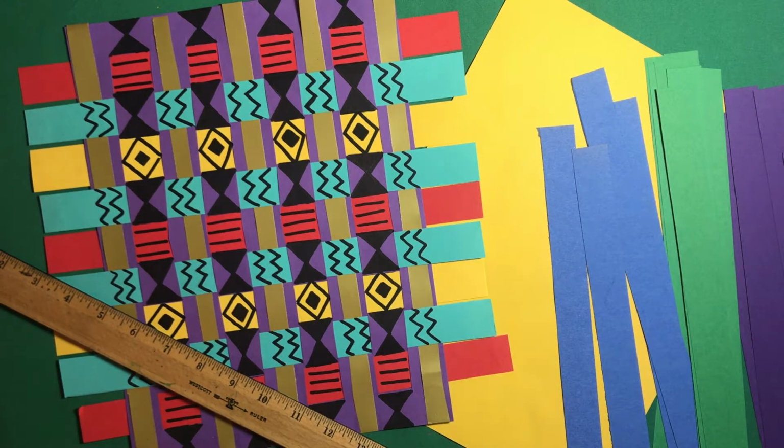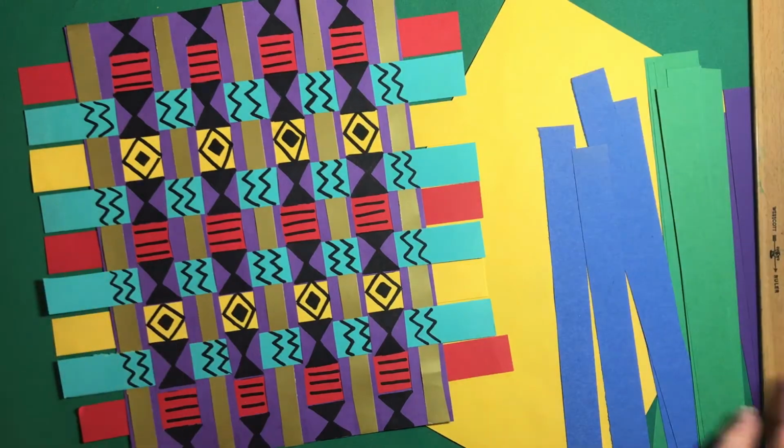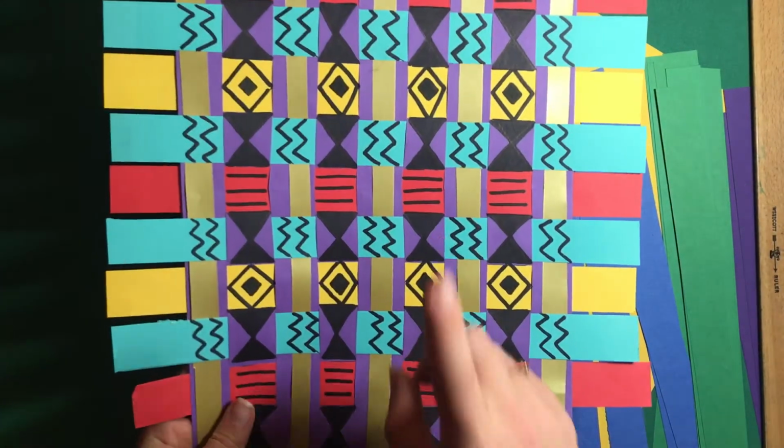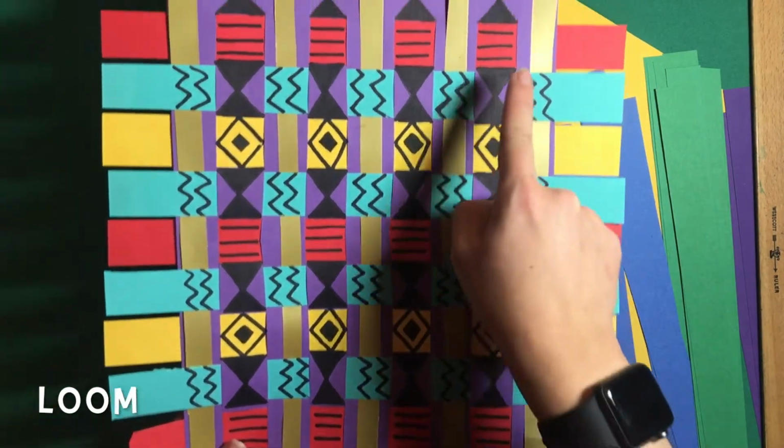So again, this is a 2-day lesson. Really, really important to save this somewhere. Let's really quickly talk about this paper weaving. There's a couple terms I want you to know. Number 1 is the loom. The loom is what we're weaving inside of.